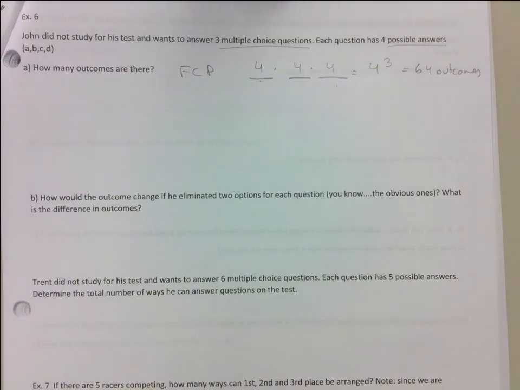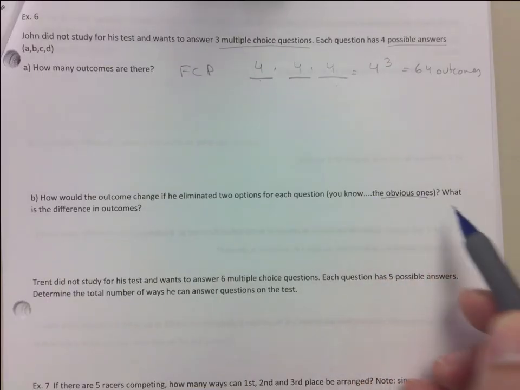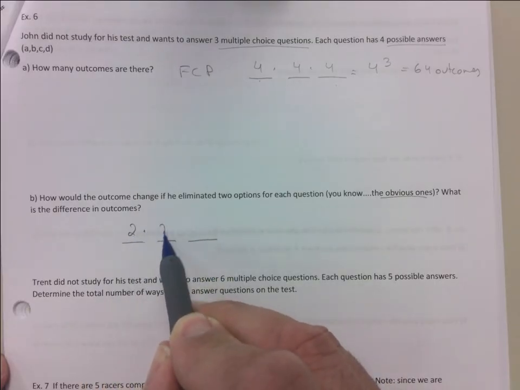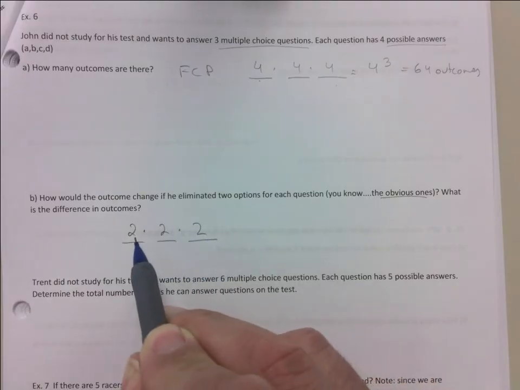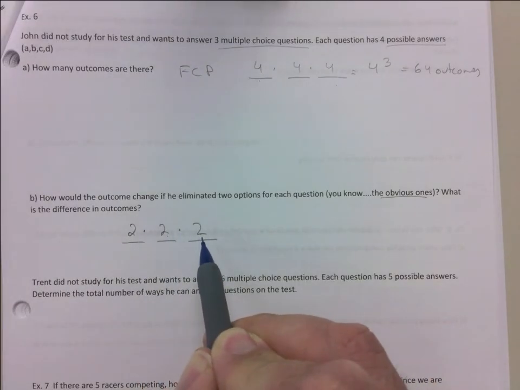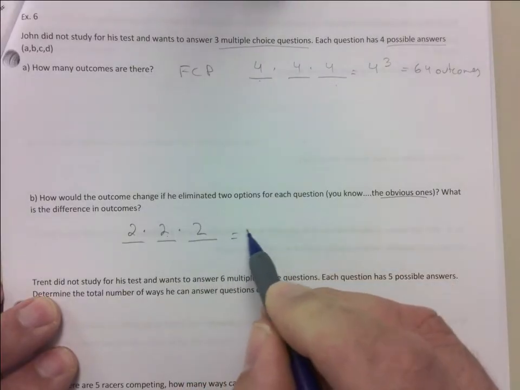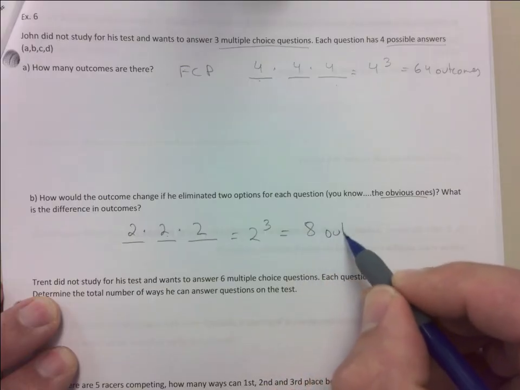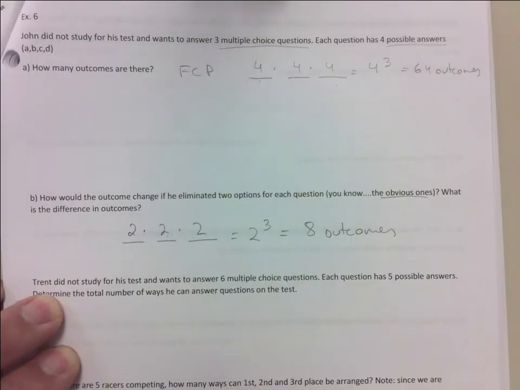How would the outcome change if we eliminated 2 options for each question? You know the very obvious ones, right? Like, let's get rid of some. So then basically, the 3 questions, you narrow it down to 2 options, 2 options, 2 options, right? You only have 2 options because you've eliminated 2. So this would be 2 to the power of 3, which is 8 outcomes. So you significantly increase your chances of getting something right if you remove the obvious ones that are not supposed to be considered, okay?